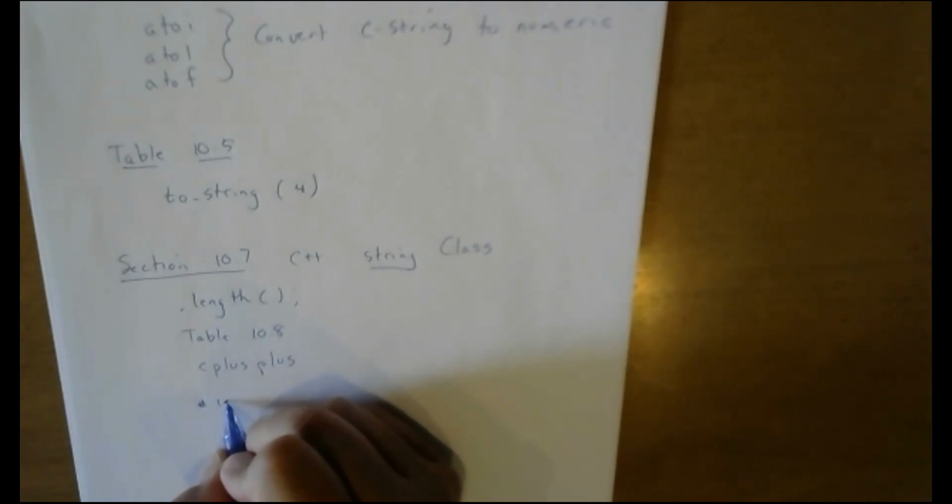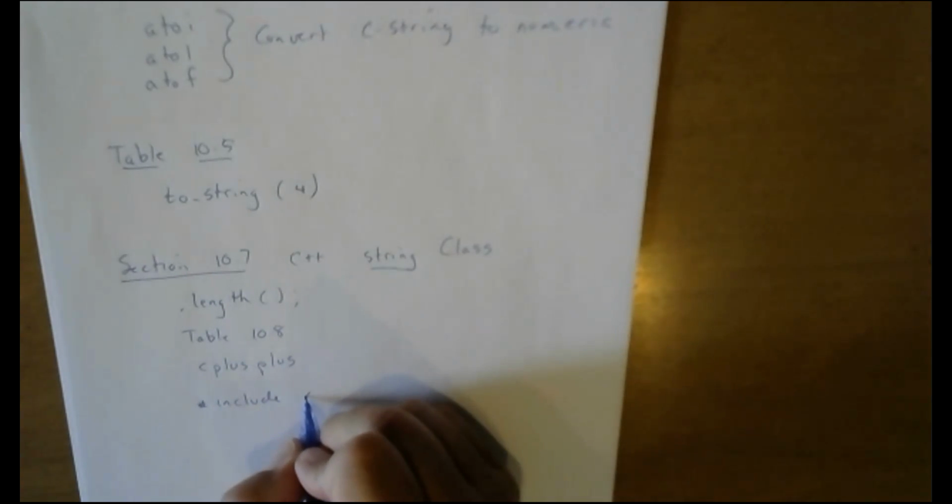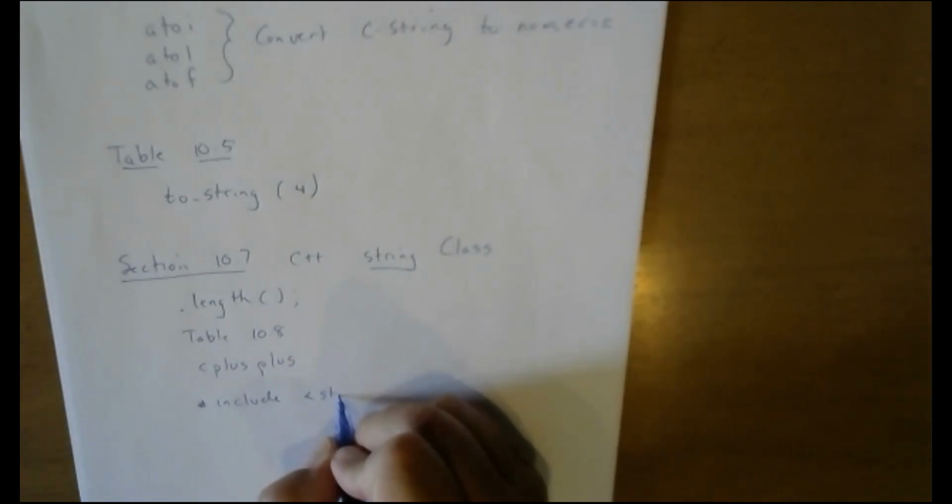There's a whole list of string functions already written for us, and in order to use them, quick test: pound include, somebody? Anybody know what it was? Include string? Yeah, include string.